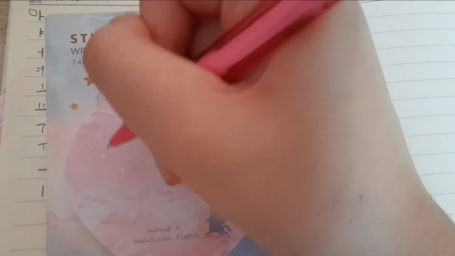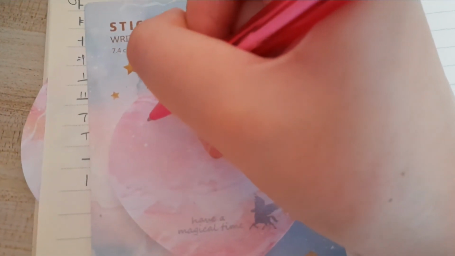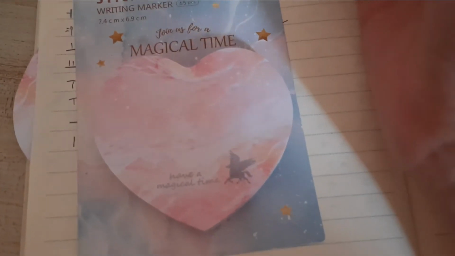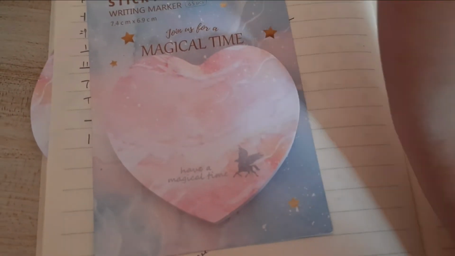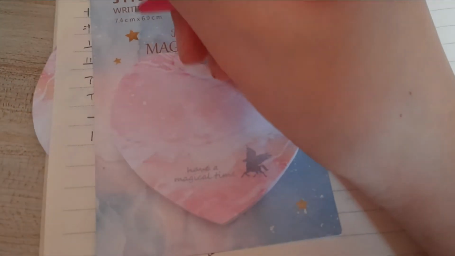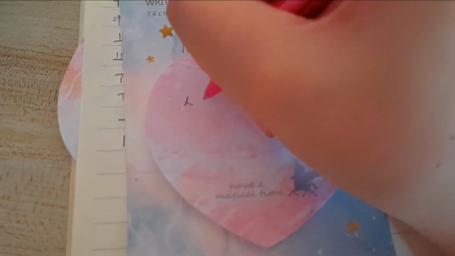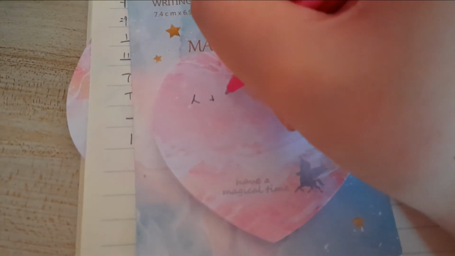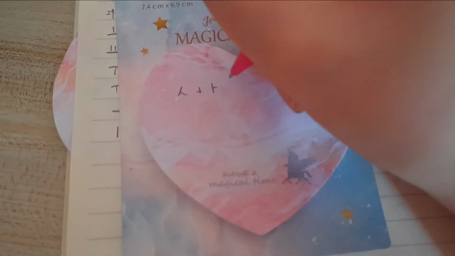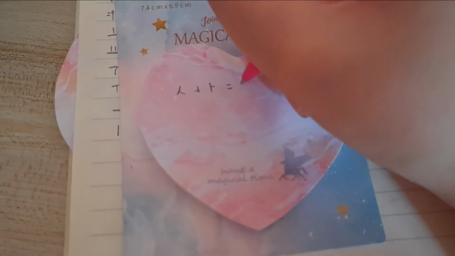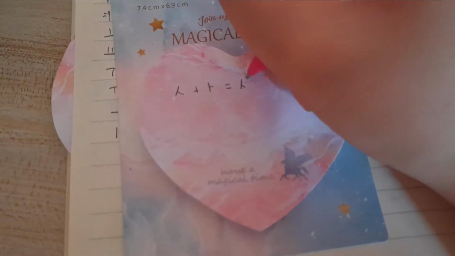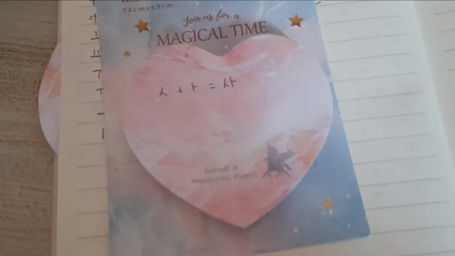So first and foremost, let's try and spell out the word sa. If you're thinking of how to write sa, you think of the letter S and the letter A and you just write them together. So the letter S is this, plus the letter A, which is this one, which gives you sa.